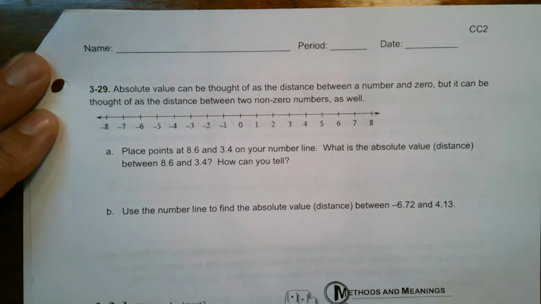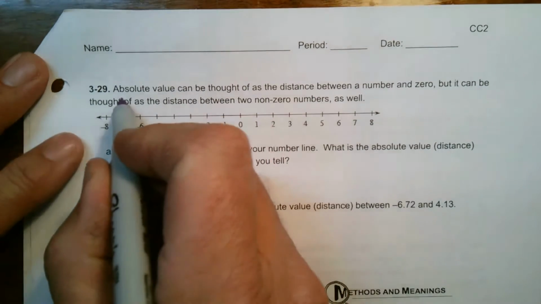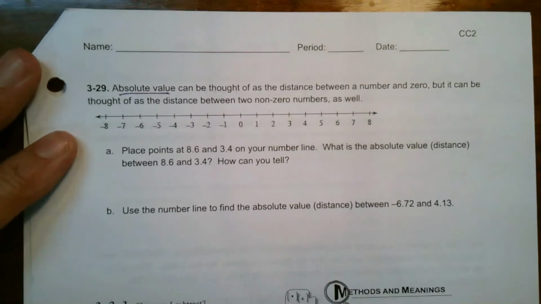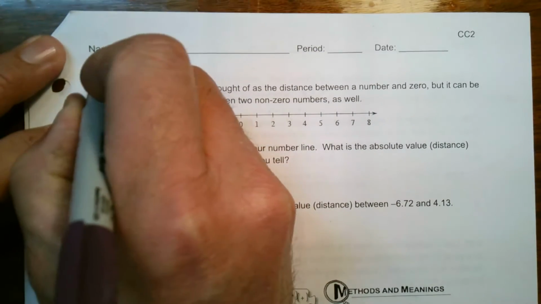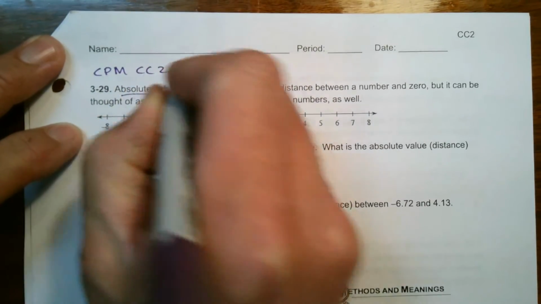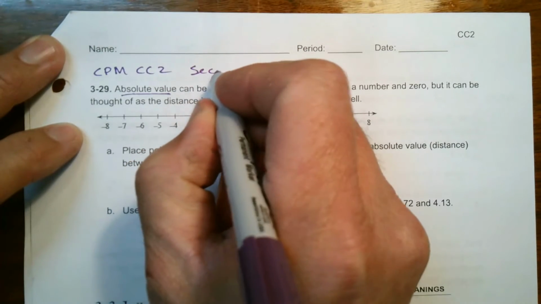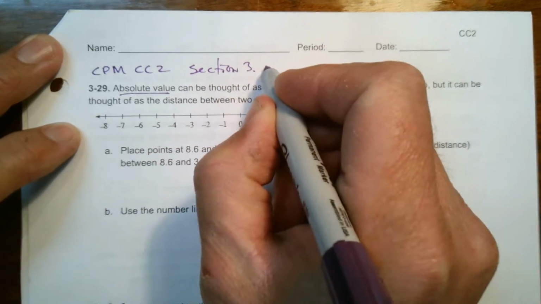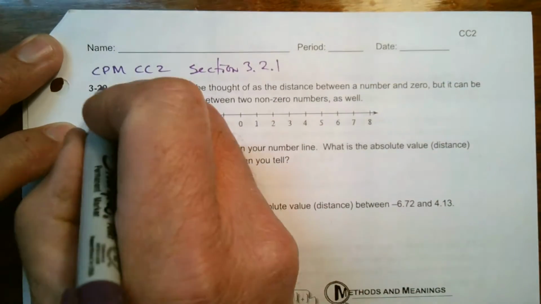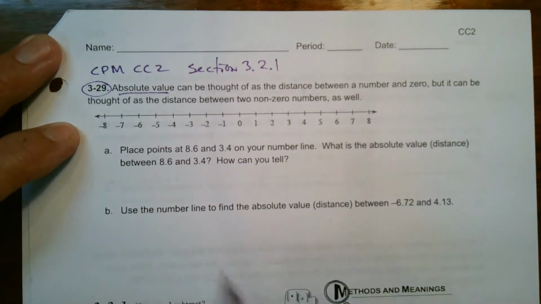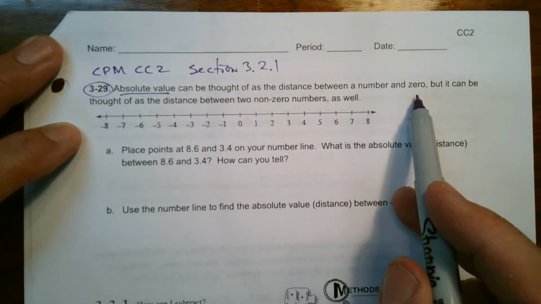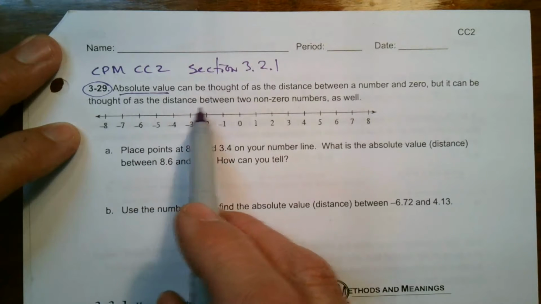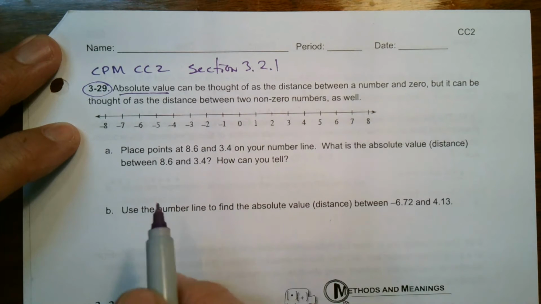We are looking at a problem about the distance between two numbers, specifically in terms of absolute value, using that as a way of finding distance. This is from CPM, Course 2, section 3.2.1, specifically number 3-29. It says absolute value can be thought of as the distance between a number and zero, but it can be thought of as a distance between two non-zero numbers as well.